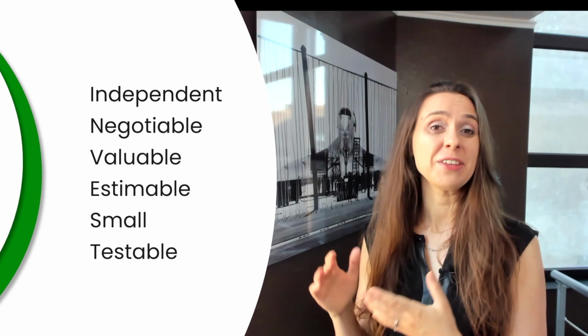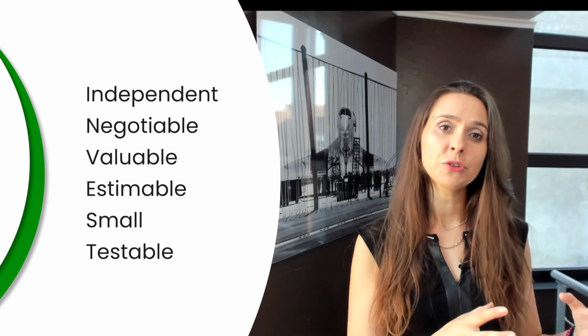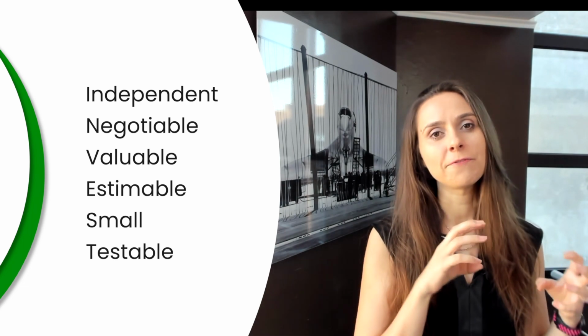Before we dive into how to split user stories, let's see what makes a good user story. You may have heard of the concept of INVEST. Independent: our user stories need to be able to be done without depending on each other. Negotiable: it's when the scope of a user story is not fixed.